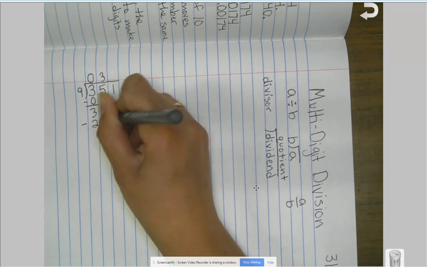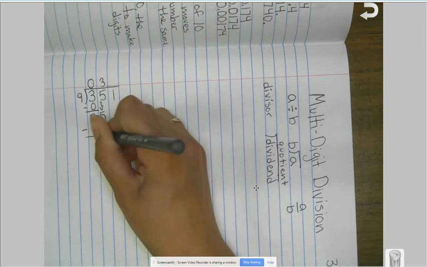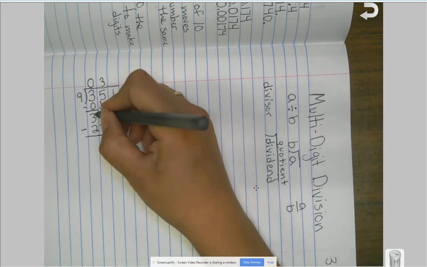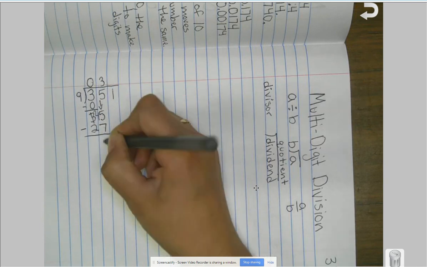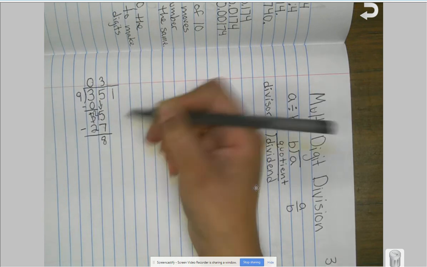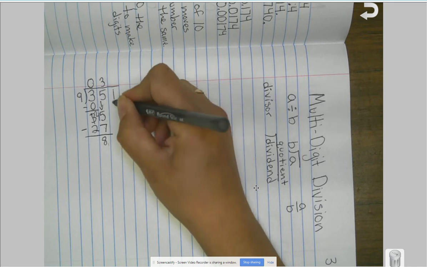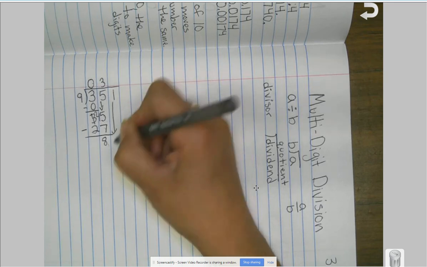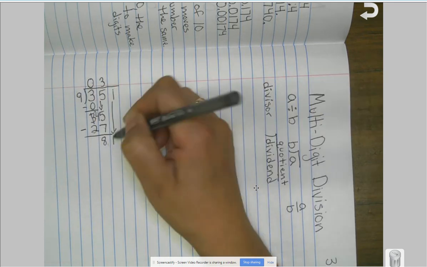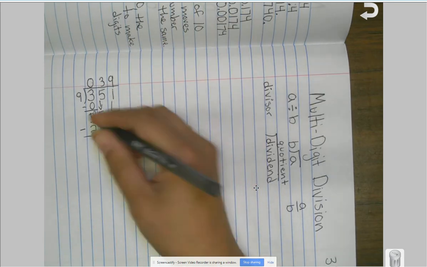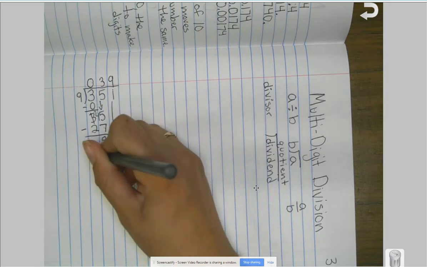But now see how I'm looking at my tens place value. 35 minus 27. 5 minus 7 I can't do, so I'm going to borrow. 15 minus 7 is 8, and 2 minus 2 is 0. So I have 8 tens left over. I can't put 9 into 8, so now I'm going to move to the next place value, the ones. 9 goes into 81, 9 times perfectly. So 9 times 9 is 81.